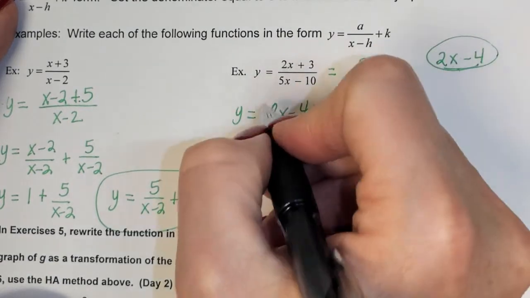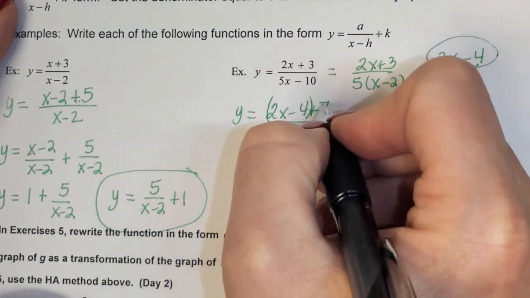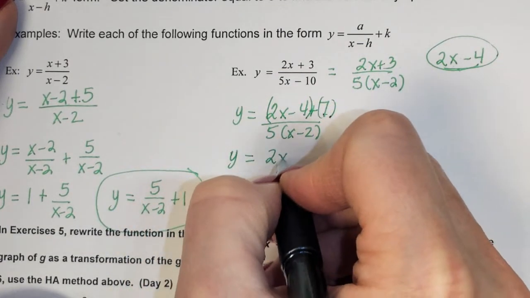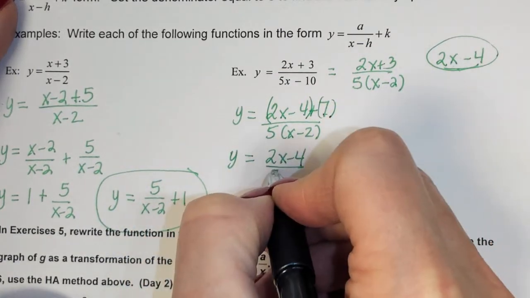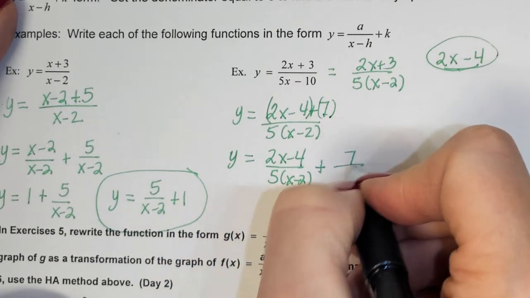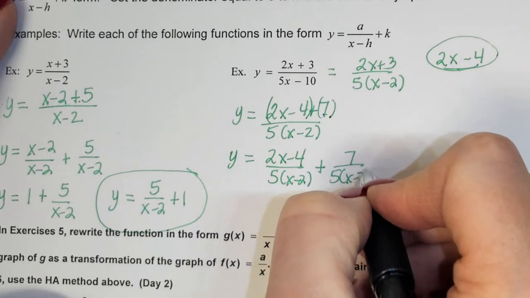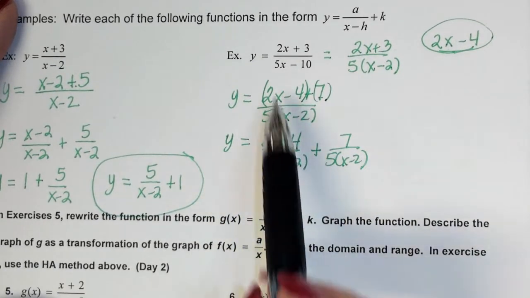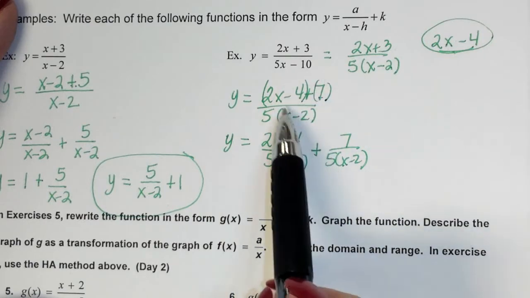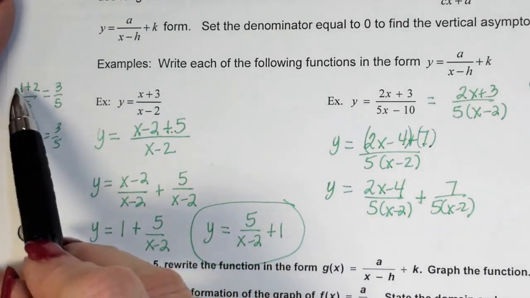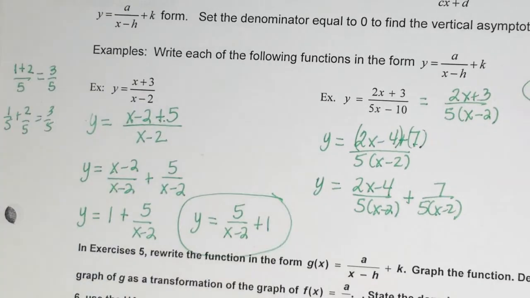So now I can split it up like this. I can say this is equal to 2x minus 4 over 5 times x minus 2 plus 7 over 5 times x minus 2. See, the denominator has to stay the same, but I could split up that numerator just like I showed you over here. The denominator had to stay the same, but I could split up that numerator.